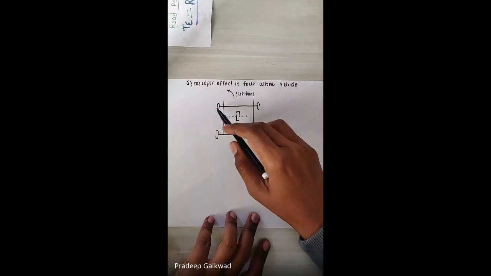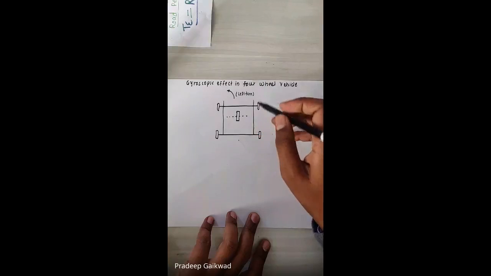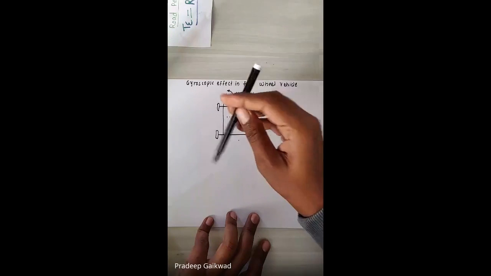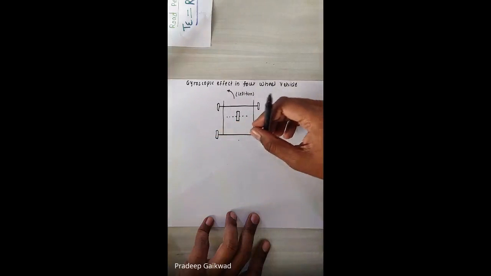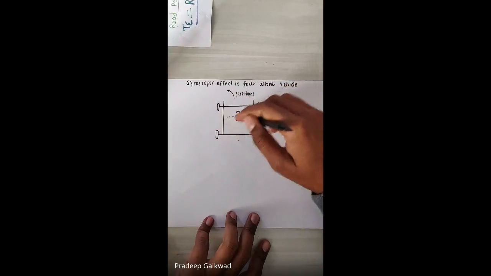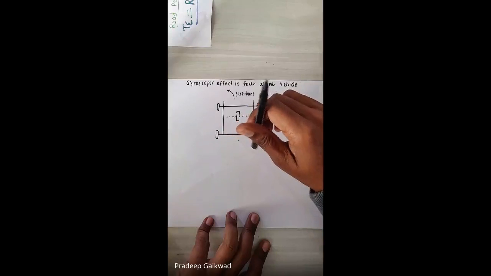The four reactions, one on each wheel, must be upward. As weight is acting downward on the four wheels here, here, here and here, the reaction must be upward. And if all four reactions are upward, then you can say your vehicle is stable.